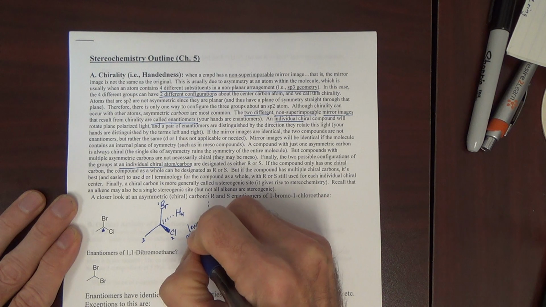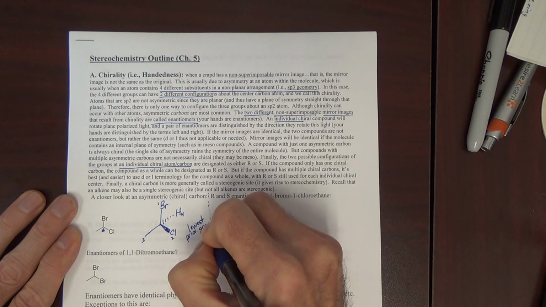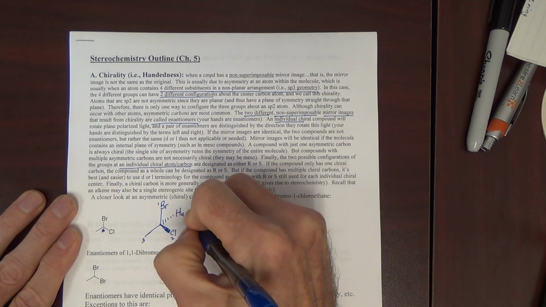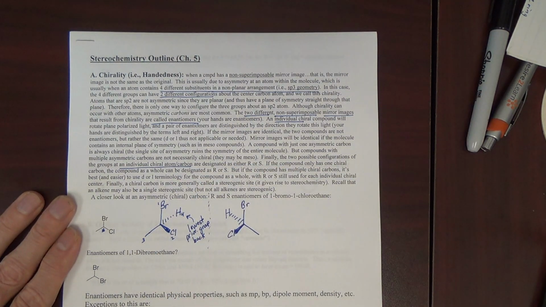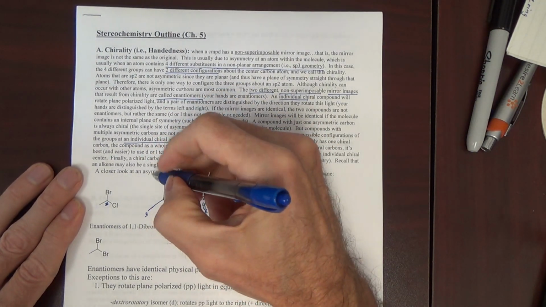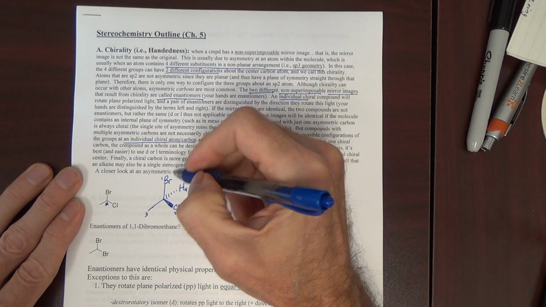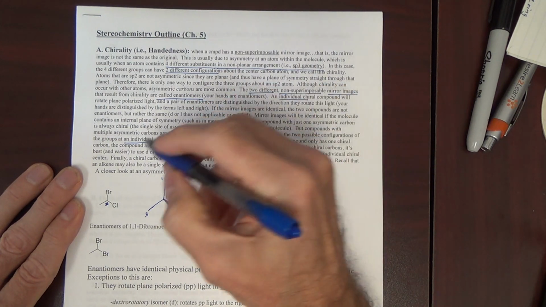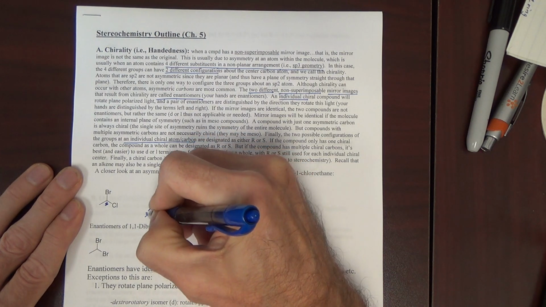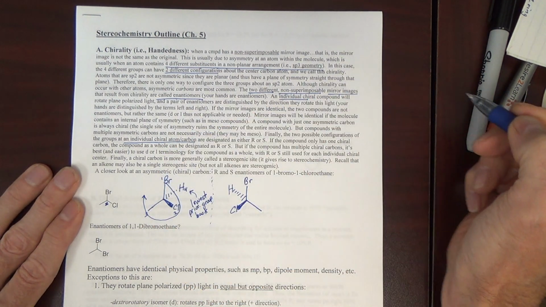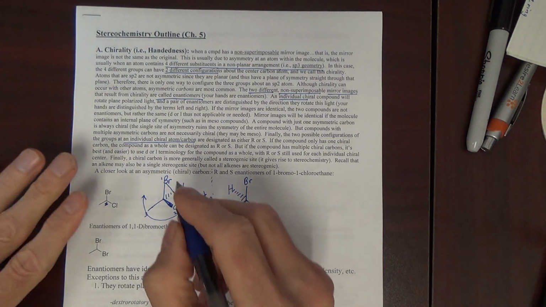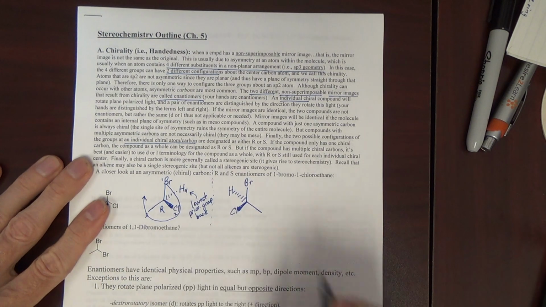Lowest priority group back, we then look at the 1, 2, and 3. Are they going clockwise or counterclockwise? And the 1, 2, or 3 is going clockwise, and that is the R configuration.